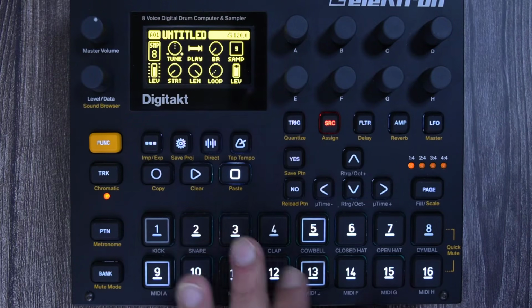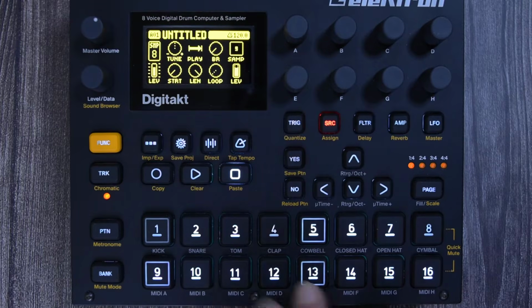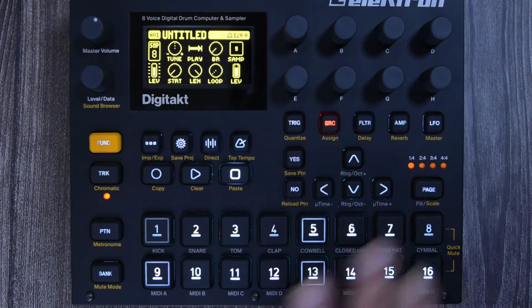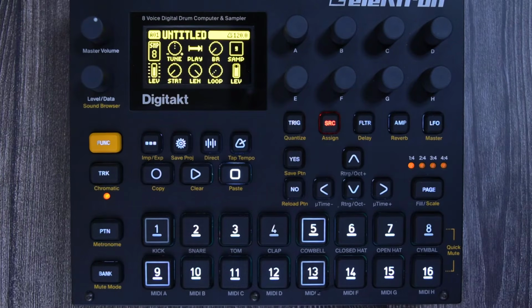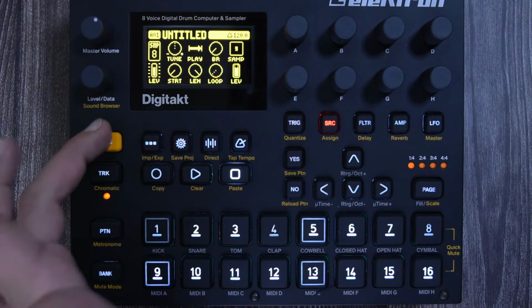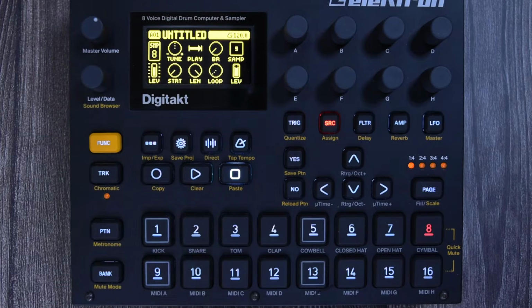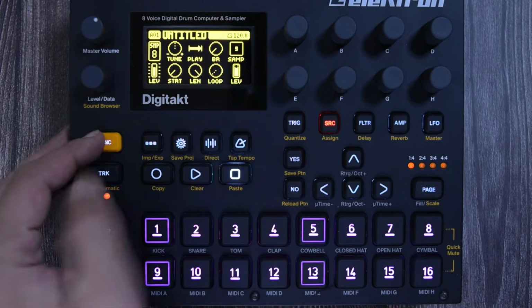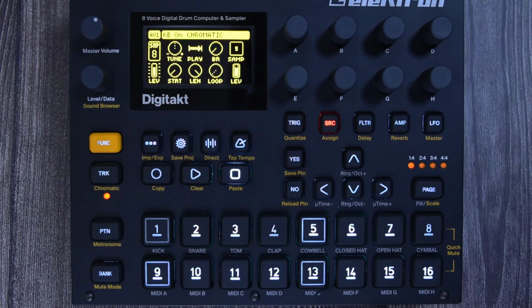So you just can play your different sounds like you would with a keyboard. And if we want to get out of the chromatic mode, just again function and tap the track, and it's just gonna go out. But can you record live by using the chromatic keyboard?